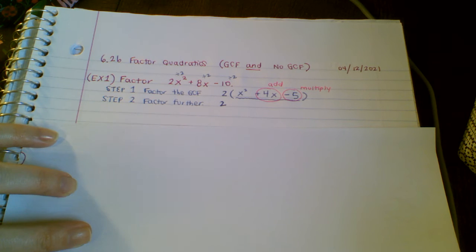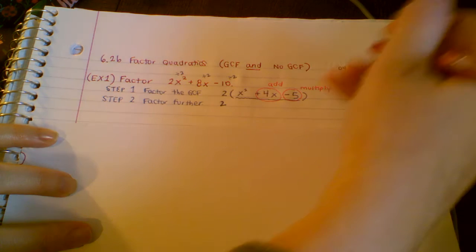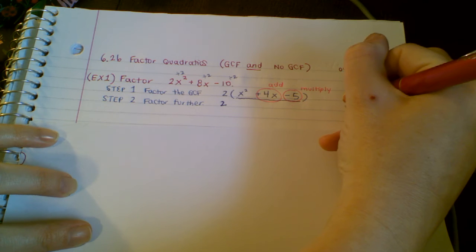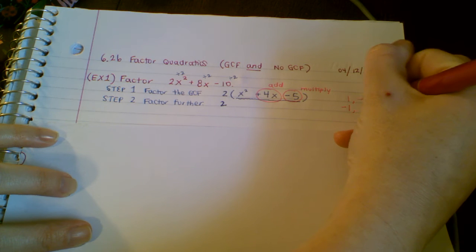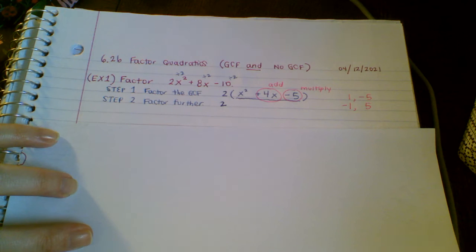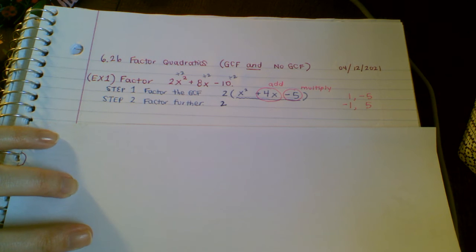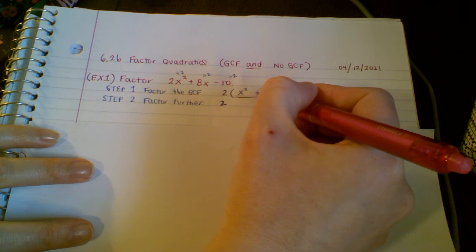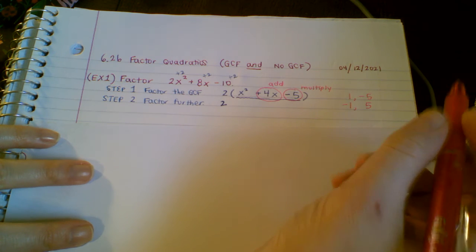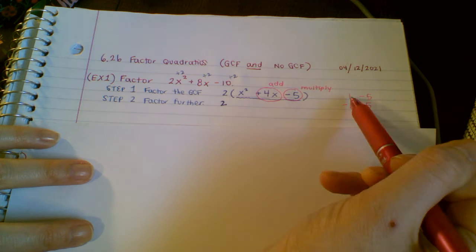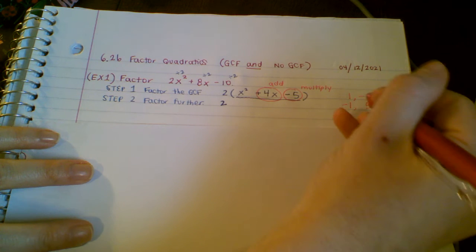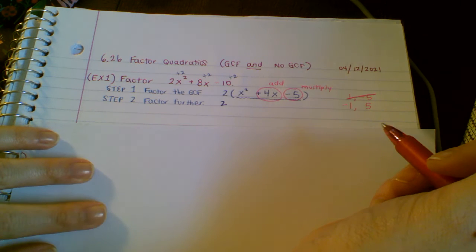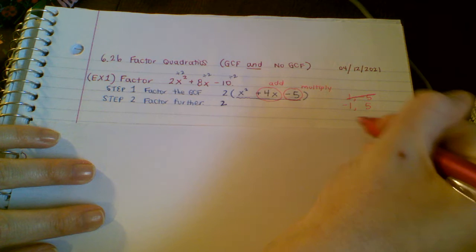I'm going to make my list of numbers that multiply to negative 5. So it'll be 1 and negative 5, negative 1 and positive 5, and that's it. Those are my numbers that multiply to negative 5. I need to now find which of these pairings also adds to positive 4. Use a calculator if you're not sure. 1 plus negative 5 is not positive 4. Negative 1 plus positive 5 is positive 4. So those are my two pairings.